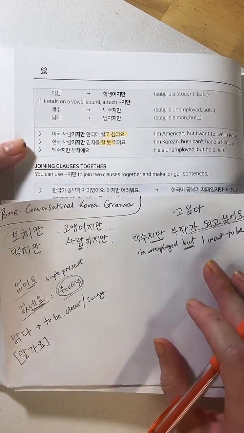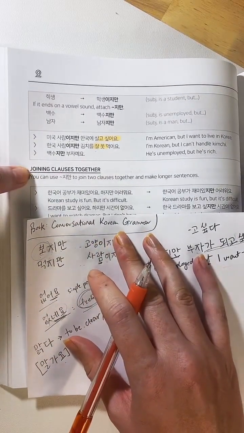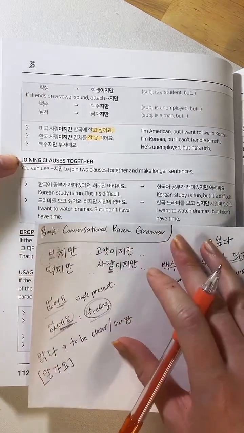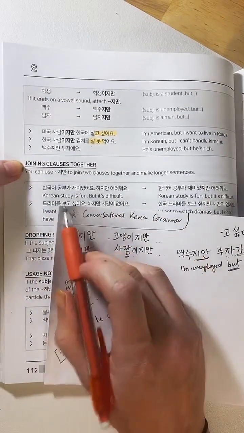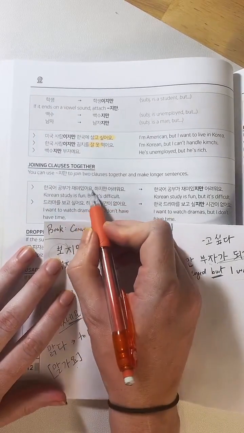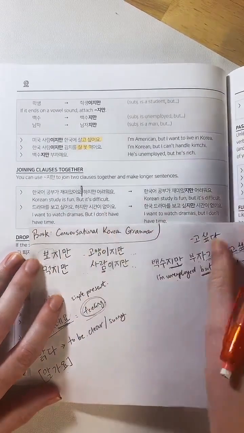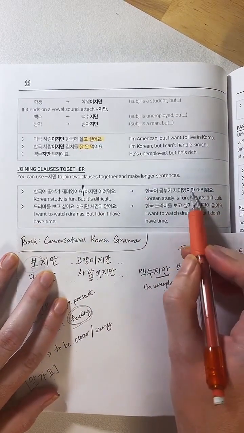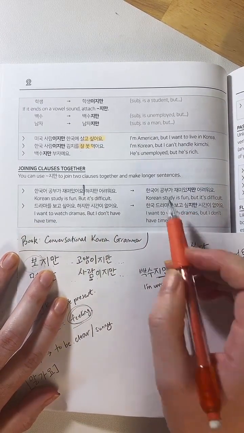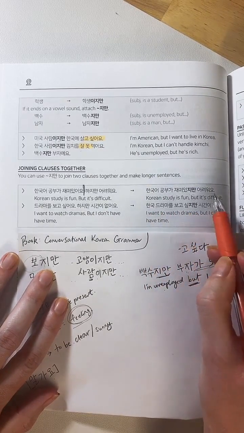Okay. So here we're saying how you can join two sentences together. So here we have two sentences. 한국어 공부가 재미있어요. Full stop. 하지만 어려워요. So we can actually just combine these two sentences together by using 지만. 한국어 공부가 재미있지만 어려워요.